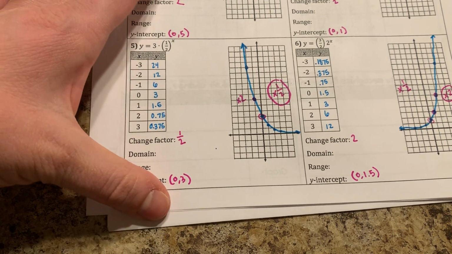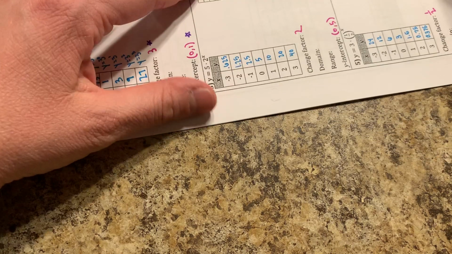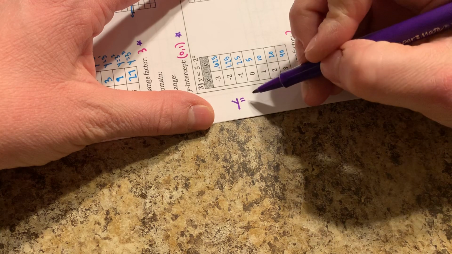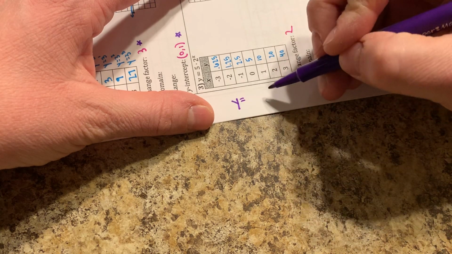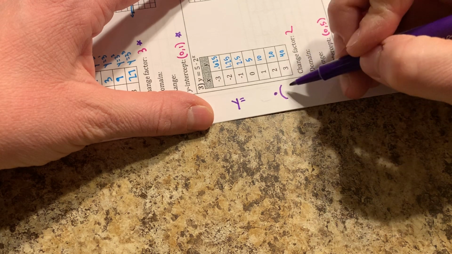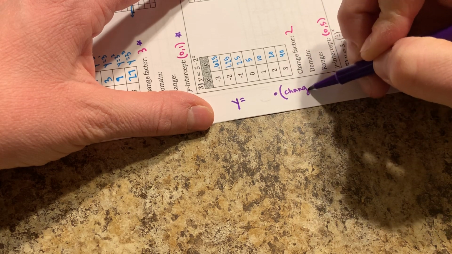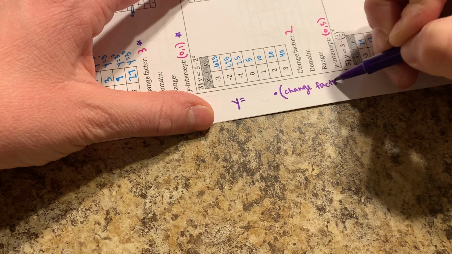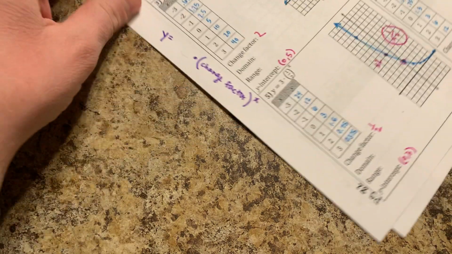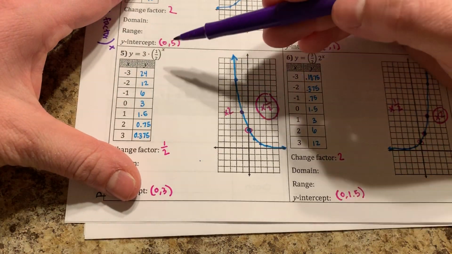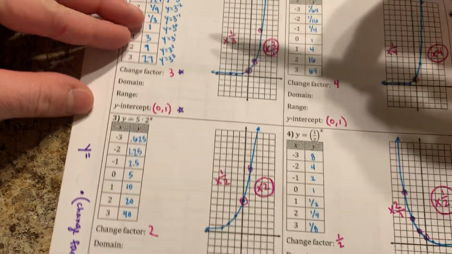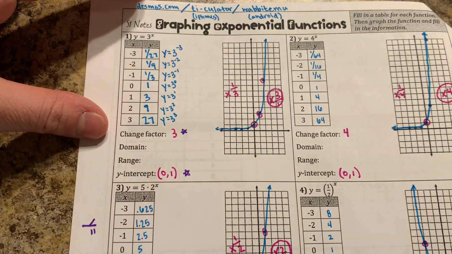So I'm going to twist my paper sideways, and I'm going to say y equals, and I'm going to leave a little space here, but then I'm going to say that it's always multiplying by the change factor to the power of x. So that's always showing up because 1/2 is underneath the x, 2 is underneath the x, 1/2, 2, 3 is underneath the x, and 4 is underneath the x.